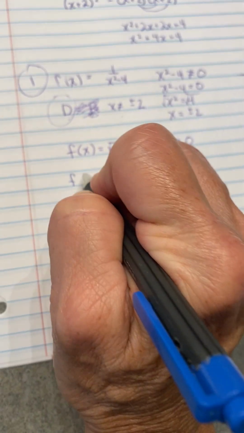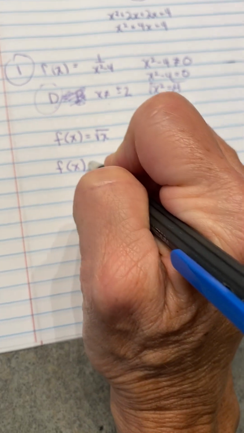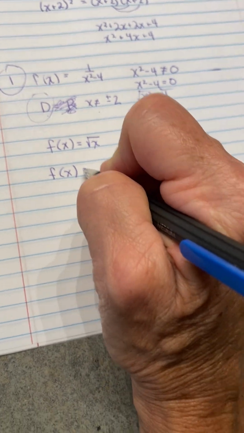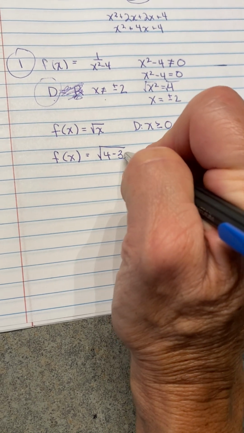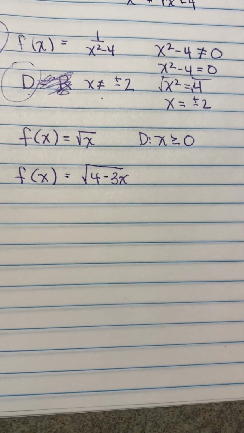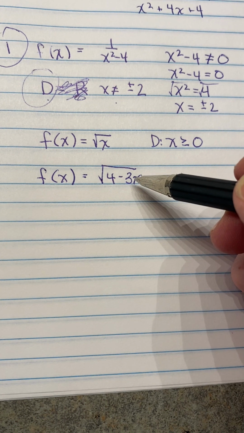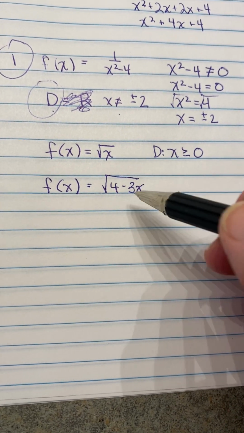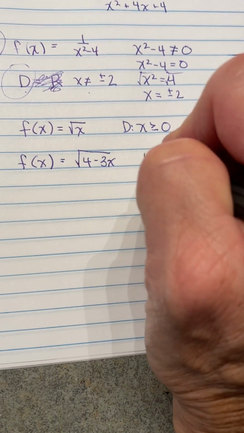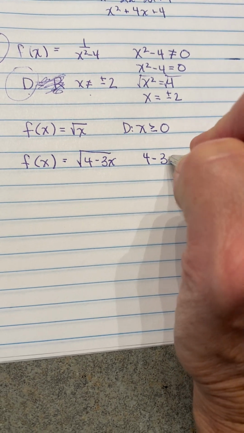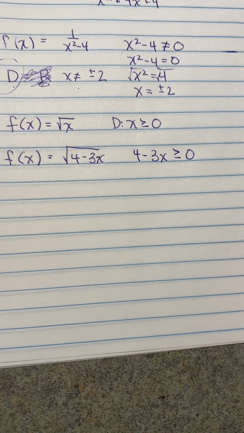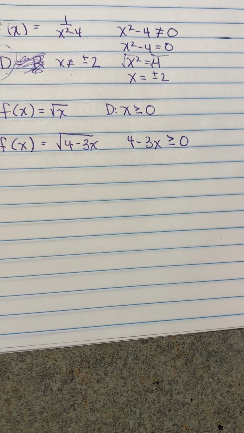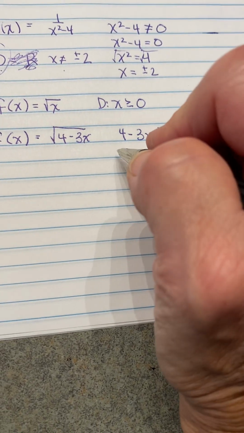What about if we had something like f of x is equal to, this is example 7, the square root of 4 minus 3x. What would be the domain of this function? Square root cannot be negative. So we have to say 4 minus 3x must be greater than or equal to 0. And then solve that inequality. Well, let's do it.